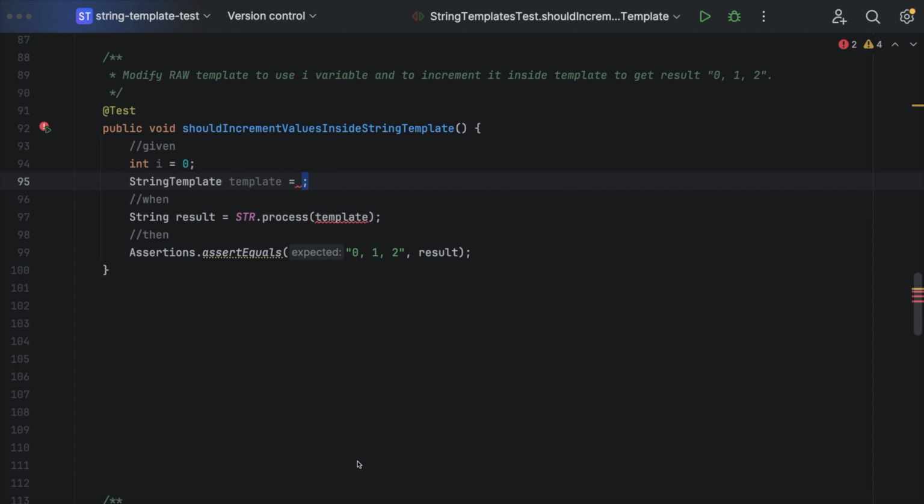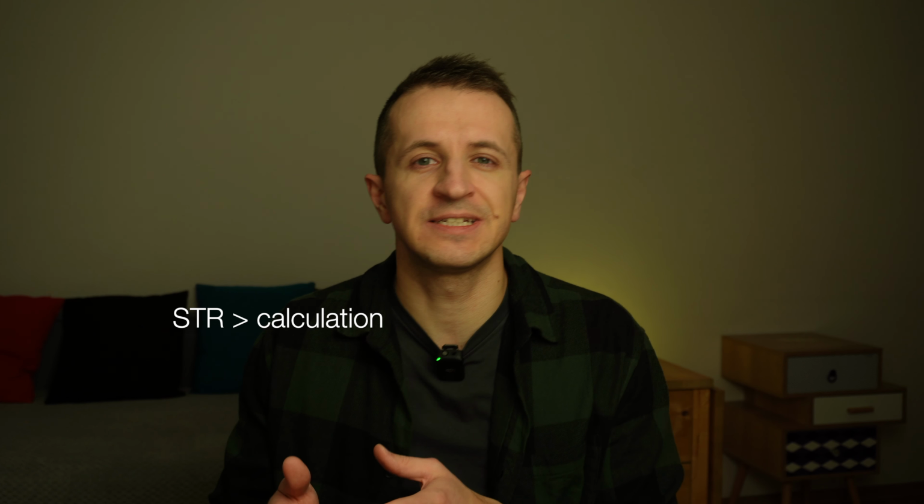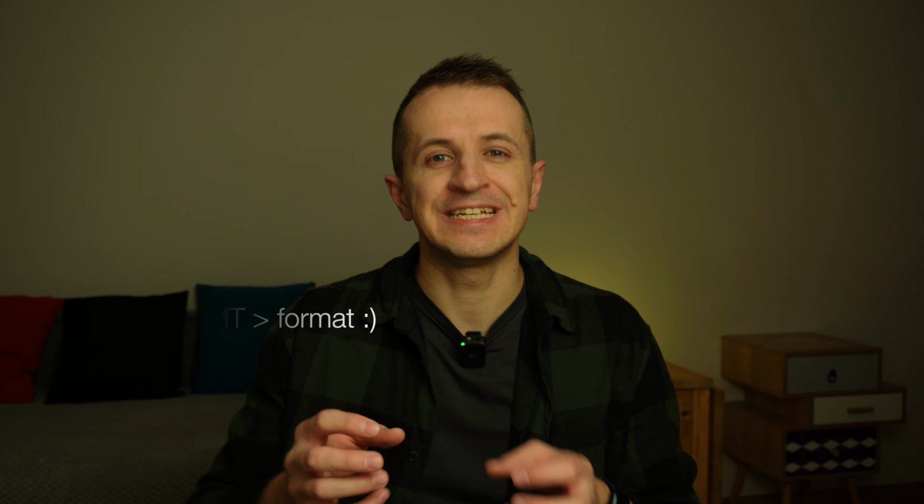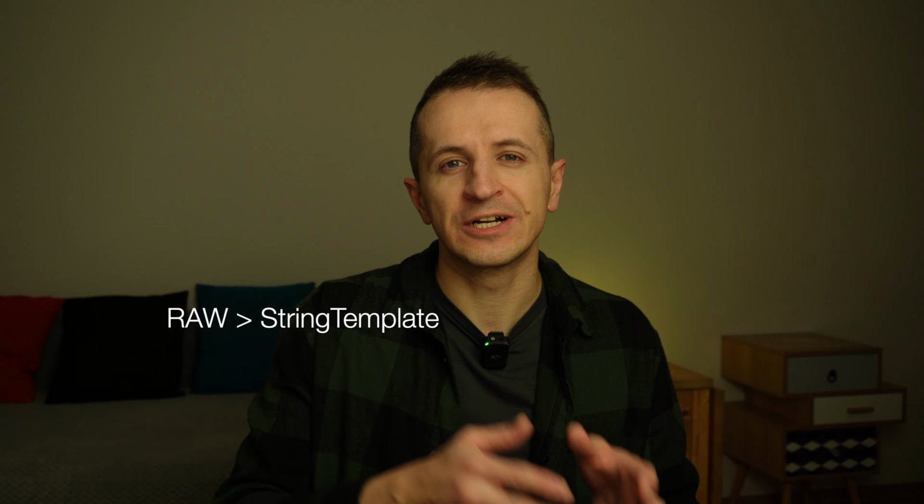Just type RAW dot quotes and then specify a template. This processor creates a StringTemplate instance that can be passed to the process method of STR. To recap, the STR template processor calculates dynamic values, the FMT template processor formats the text, and RAW creates an instance of StringTemplate.